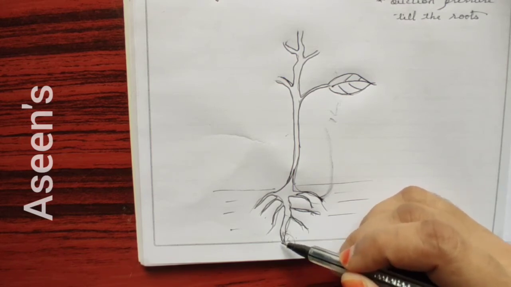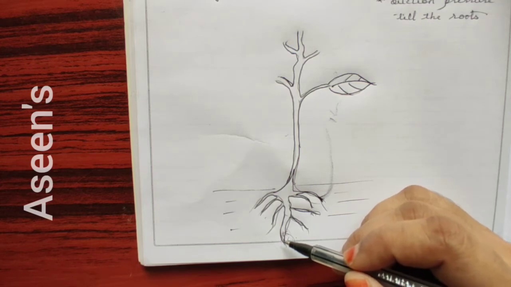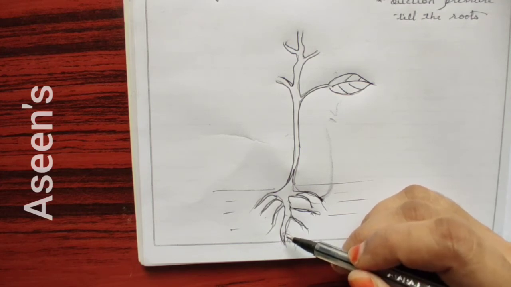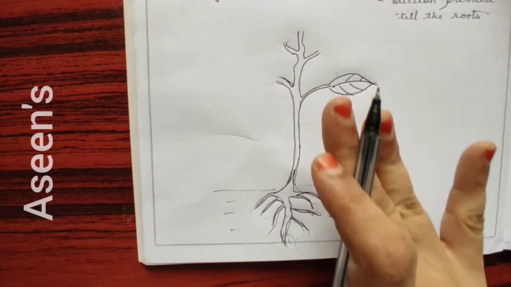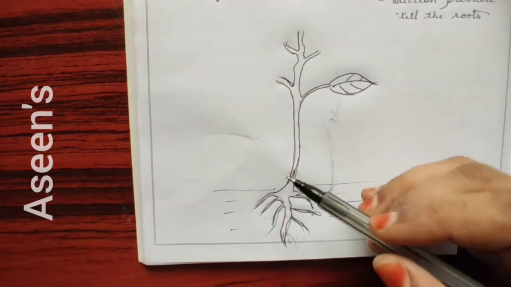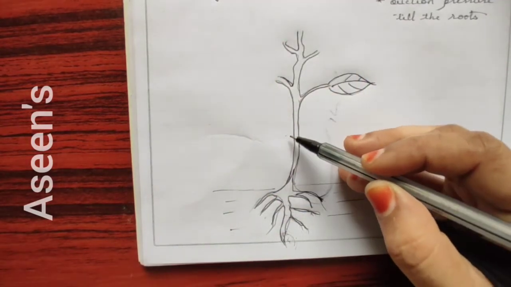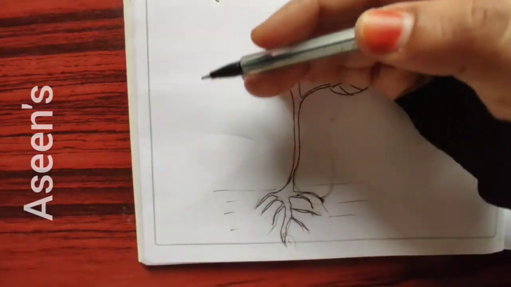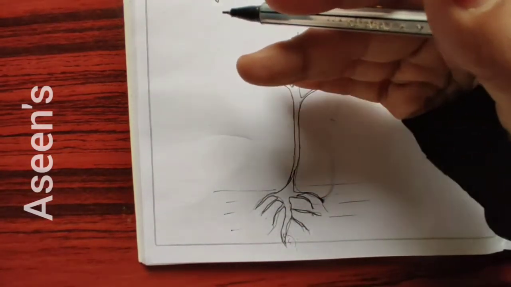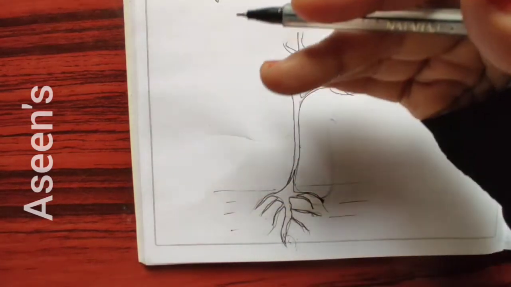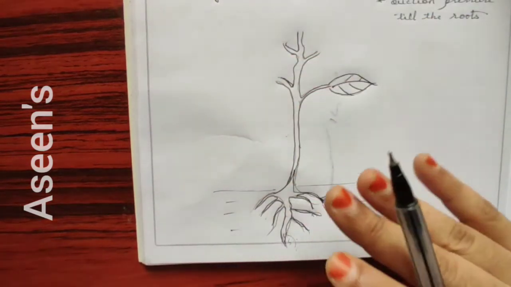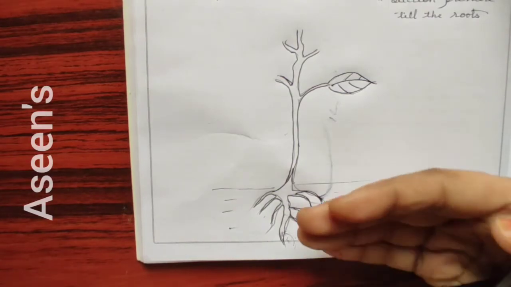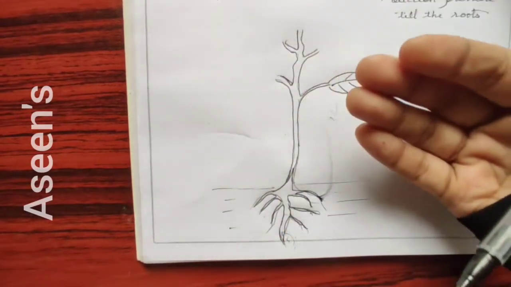And since this does not require any energy, no form of energy is utilized here, only the difference in the ions is causing everything. So this method will not help the water to reach a higher level. Only till a certain height of the plant will this water be able to rise up.